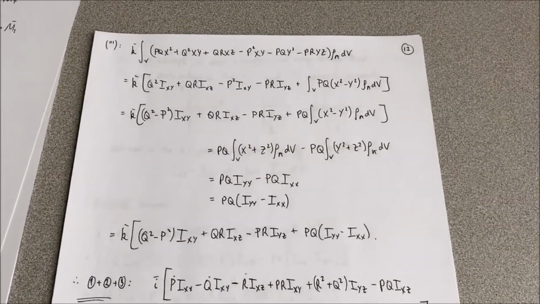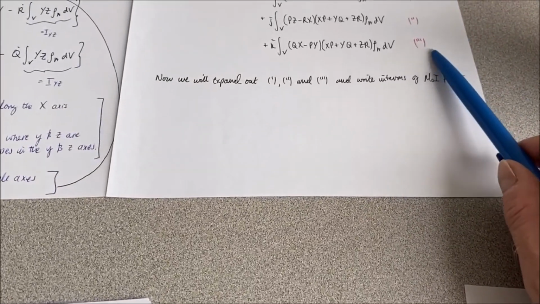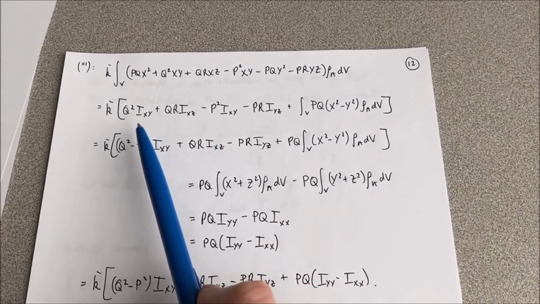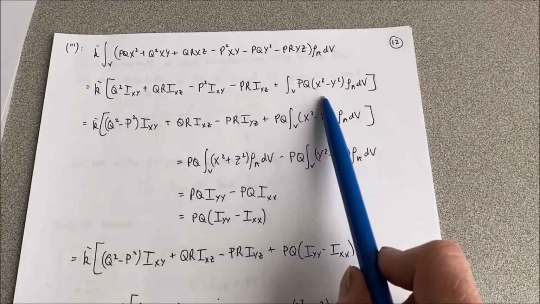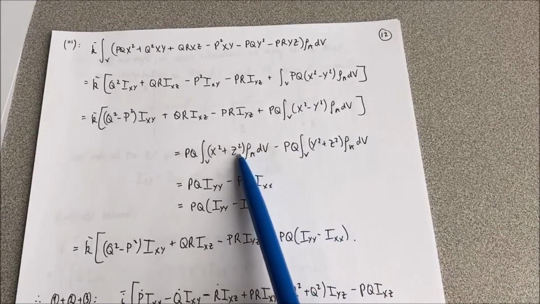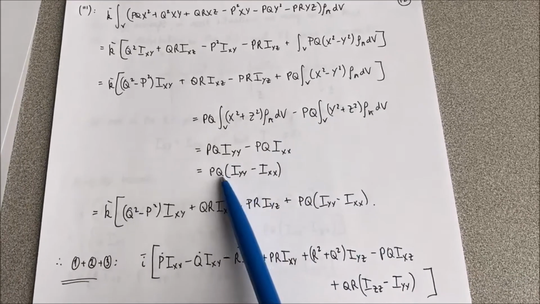So finally, looking at the triple dash term, this one, again we multiply everything out, write in terms of products of inertia, use the algebraic trick on this final term here, this time with the dummy variable z squared, add it, then subtract it back off to get this.